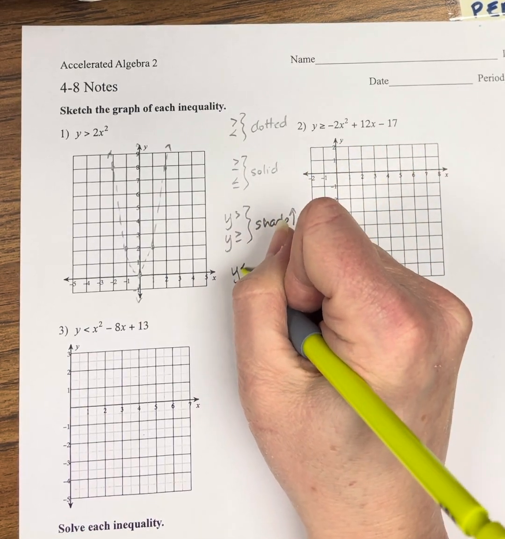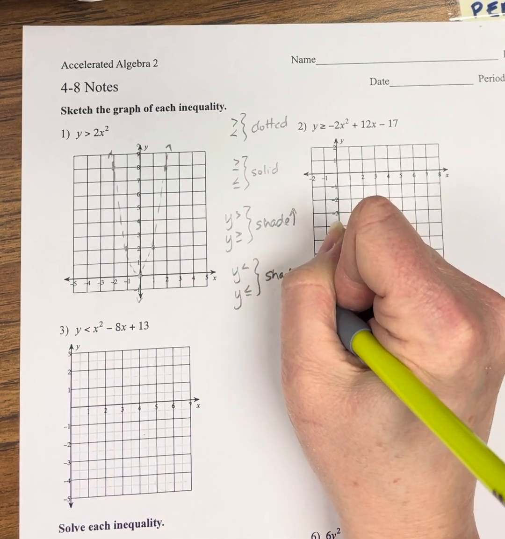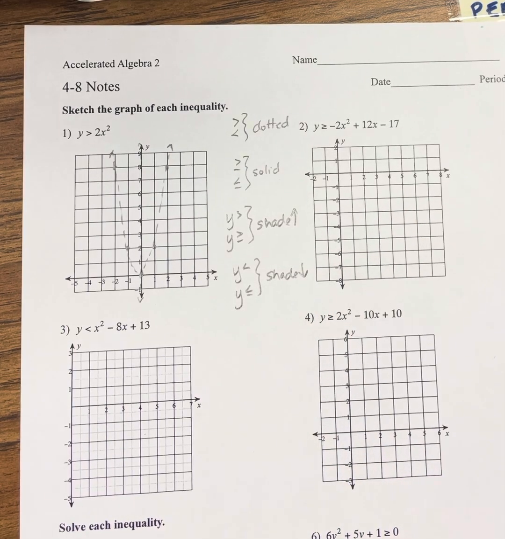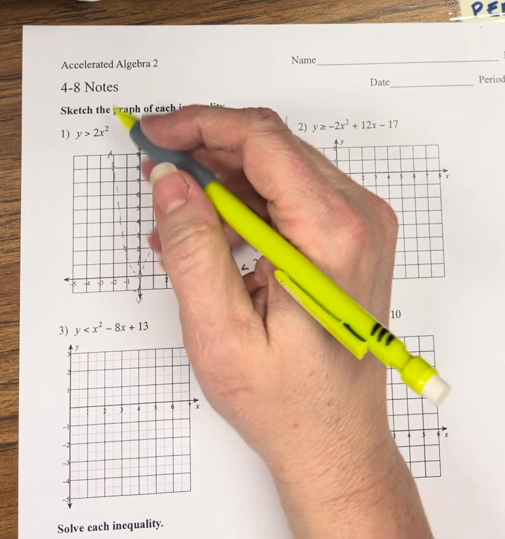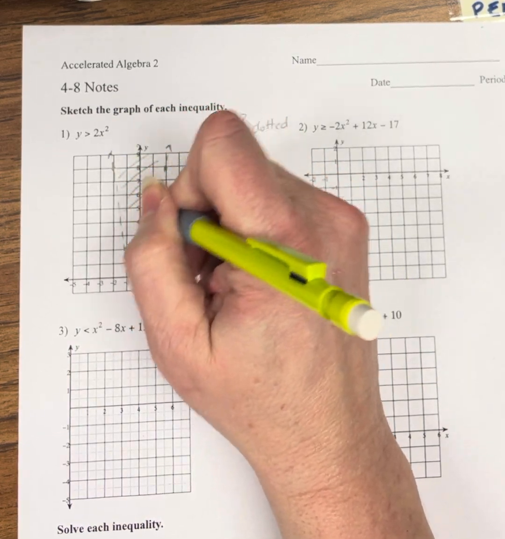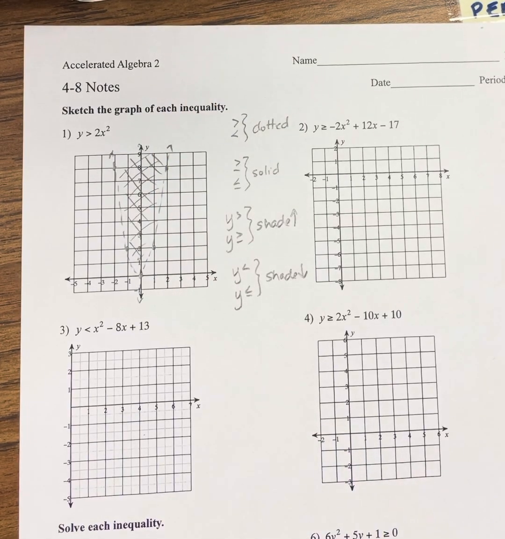And if it's y is less than or y is less than or equal to, we shade down. So this one is greater than, so my line is dotted, and I shade up. So we're going to end up with a graph that looks like that.